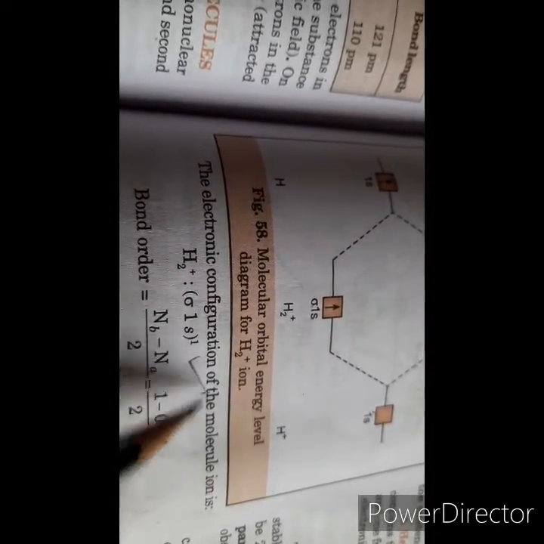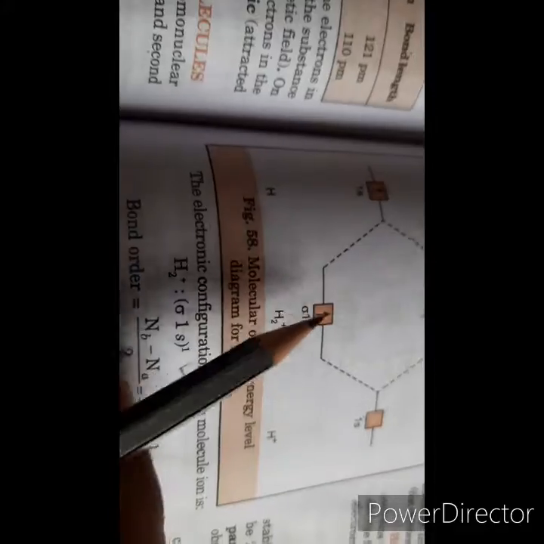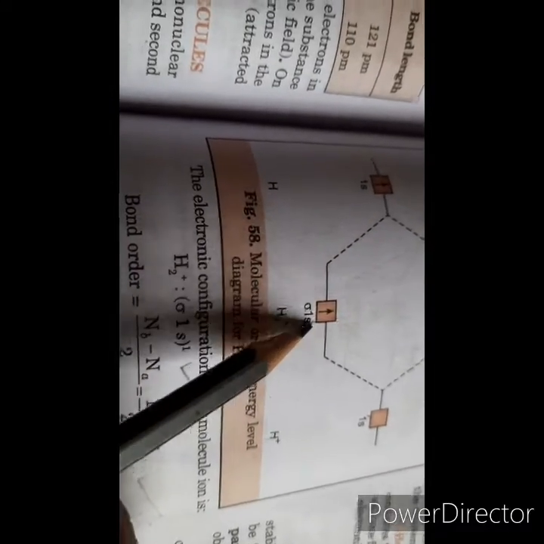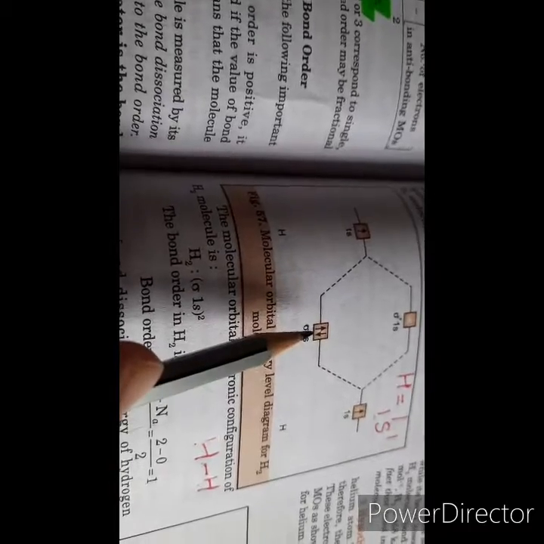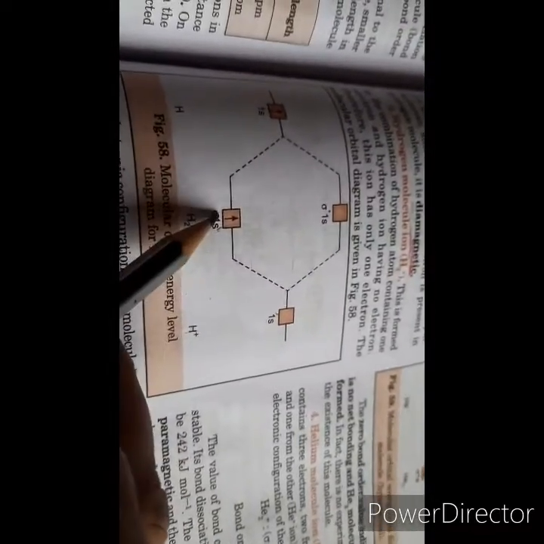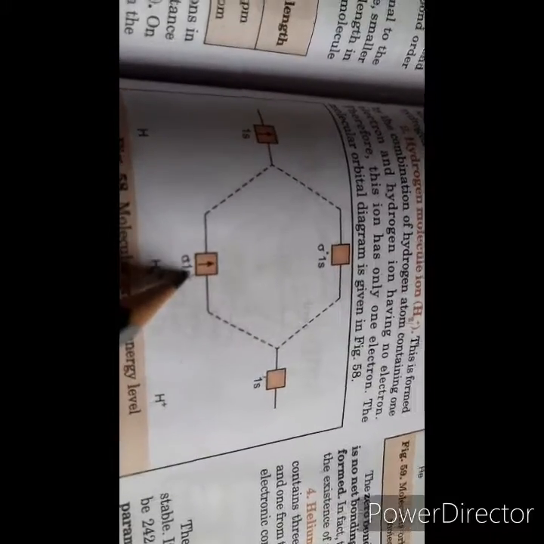First, this is the electronic configuration, this is the bond order, also this is paramagnetic, right? This hydrogen molecule is diamagnetic because of the presence of these two electrons, and this hydrogen molecule ion is paramagnetic because of the presence of one electron.